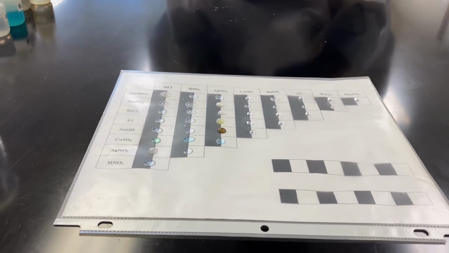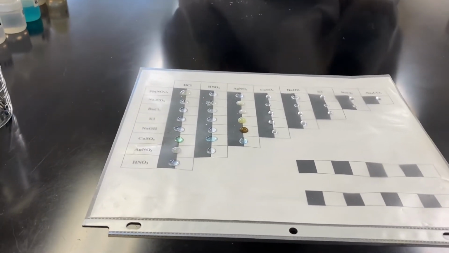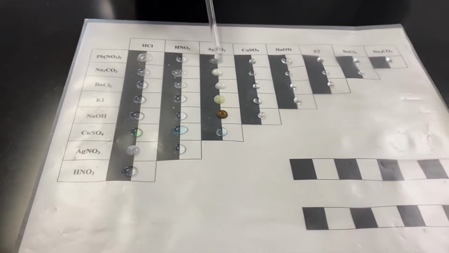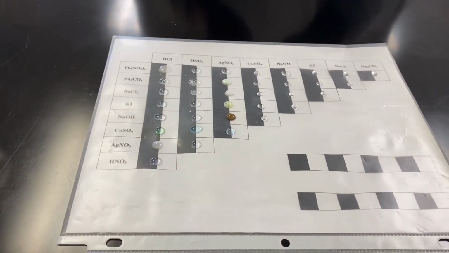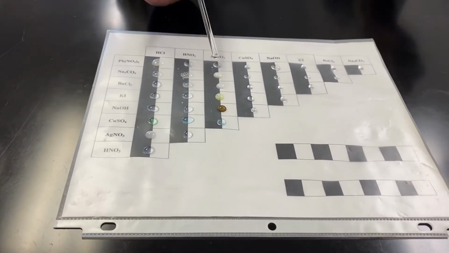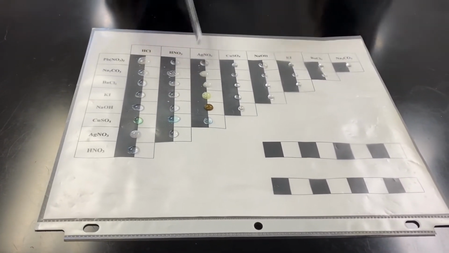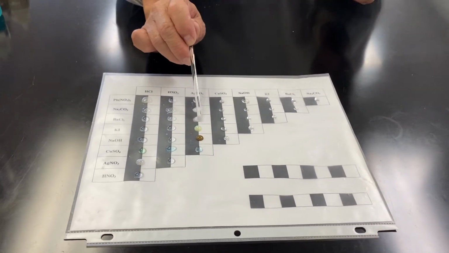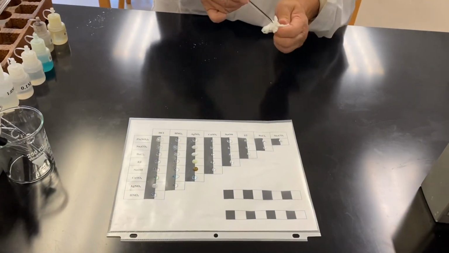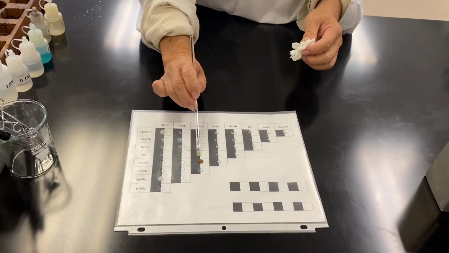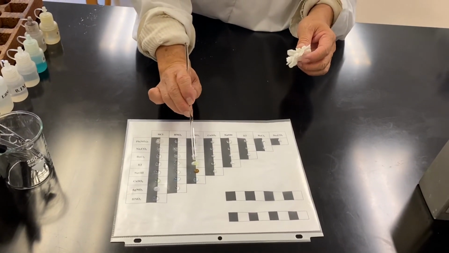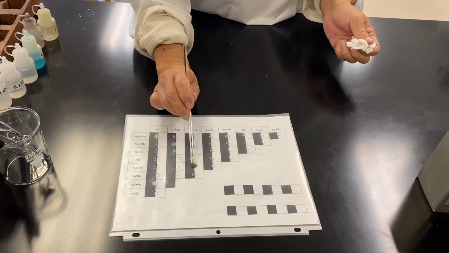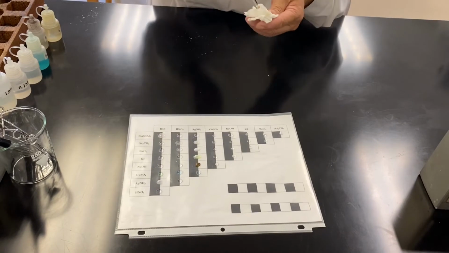Some of the PPT is white, some is off-white, some is yellow, some actually is brown. The key is you should clean your stirring rod before each stir, otherwise the contamination is tremendous, and that is going to really ruin your reaction.